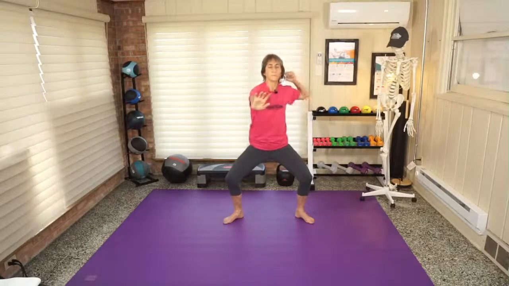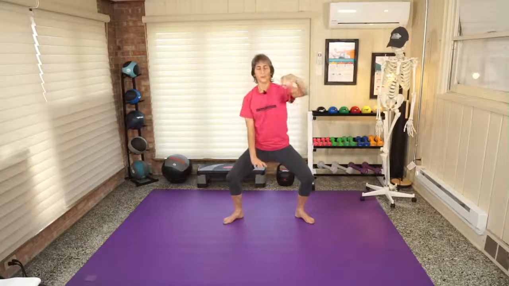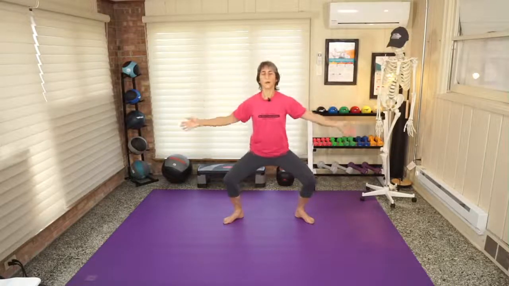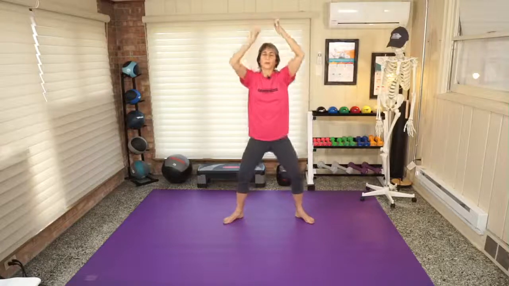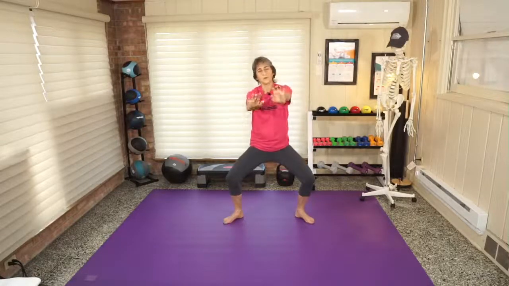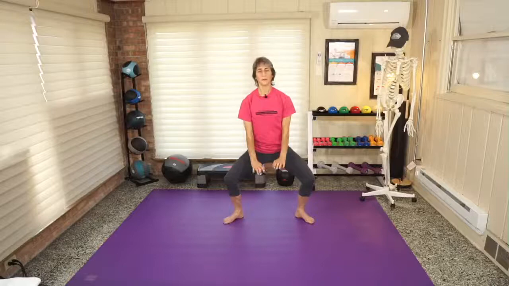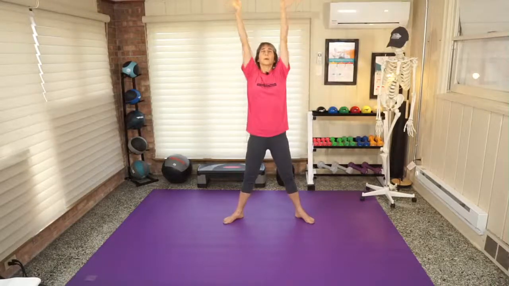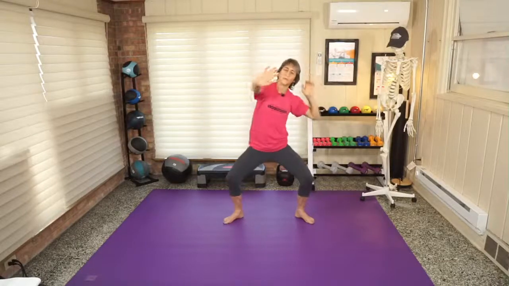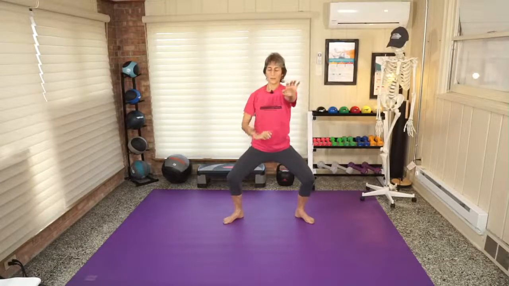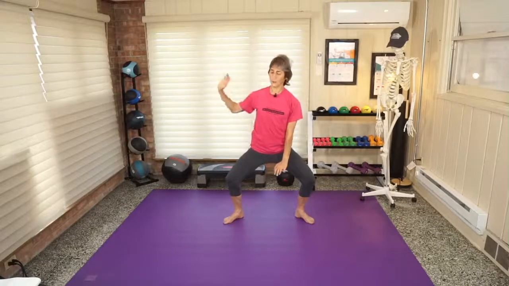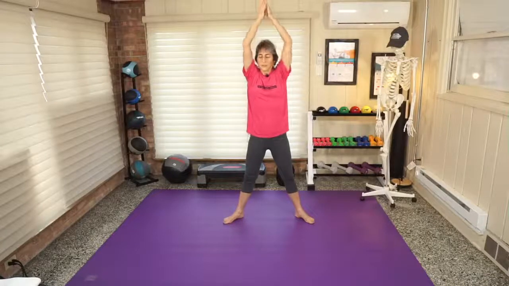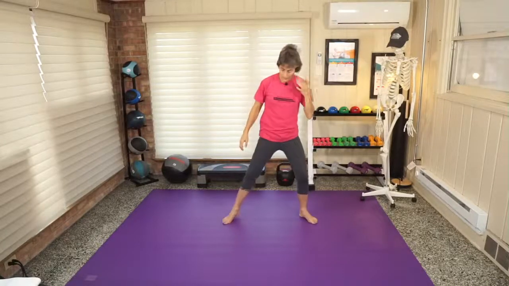Reach forward, down and down, out and out, and reach up. Forward and forward, down and down, out and out. Reach up high as you can. Forward, down and down, out and out. Reach up to the ceiling. Good job.